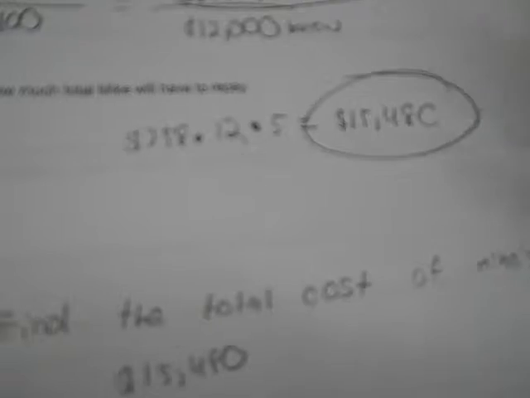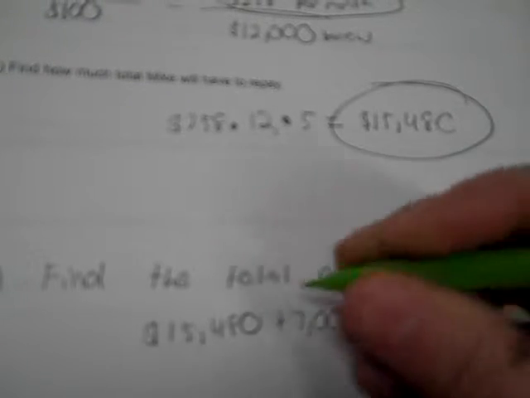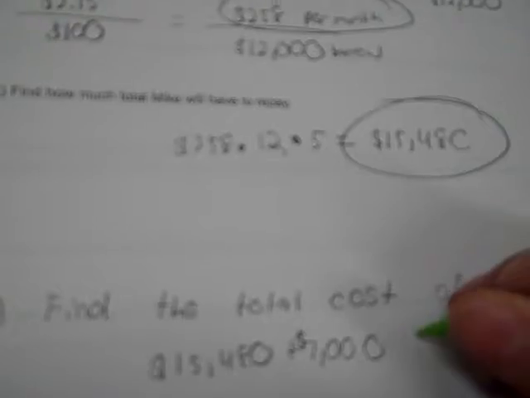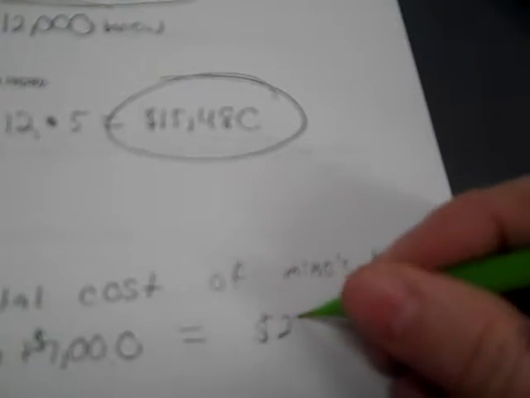But he also made the down payment that we were able to subtract when I did the borrowing, okay? But he did pay that. Mike had to pay this, and then he had to pay this. So I add them, 15,480 plus 7,000, $22,480.